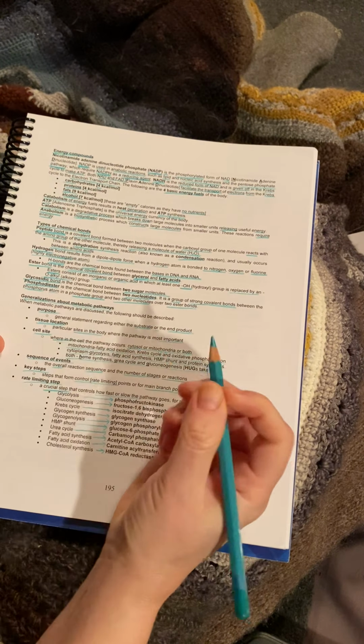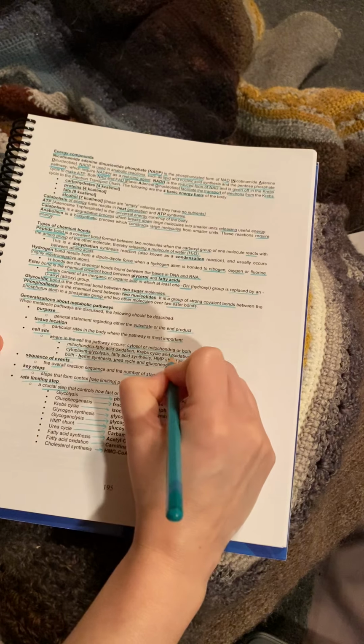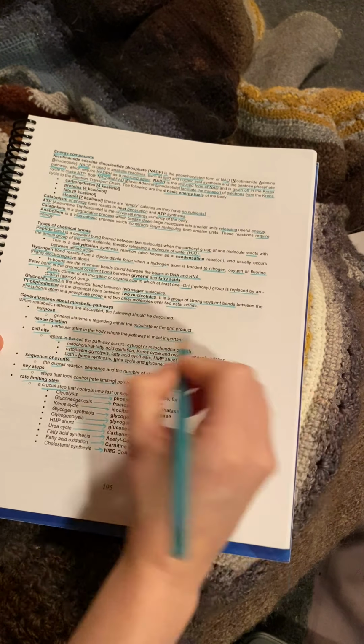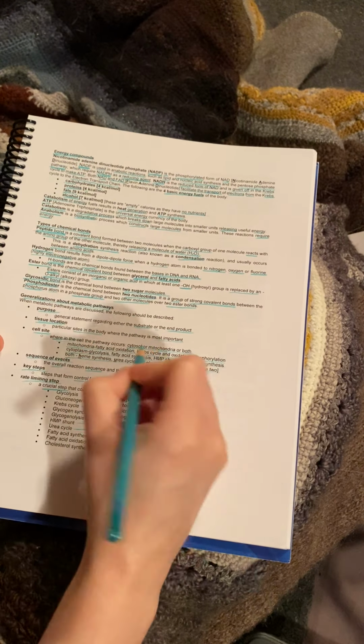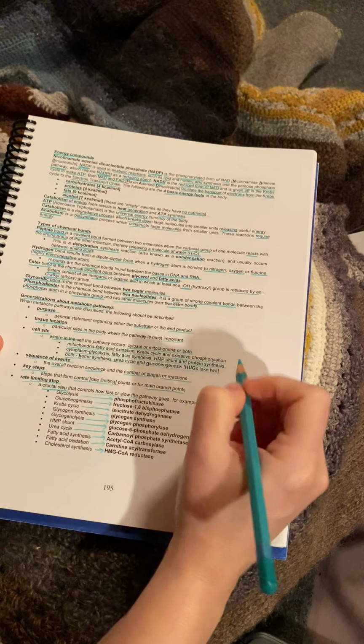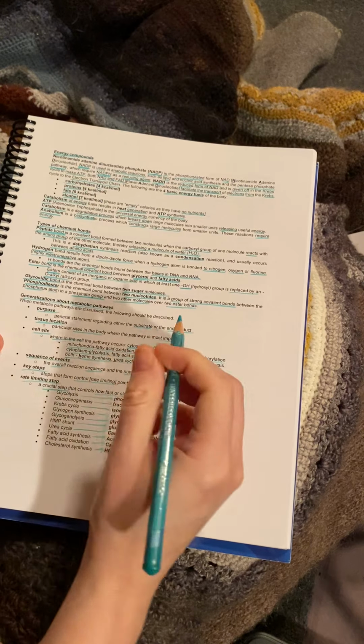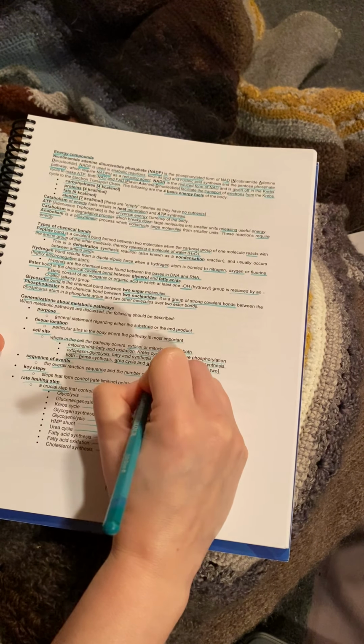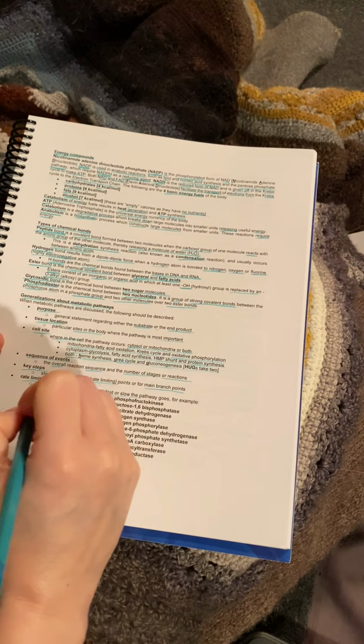Mitochondria: fatty acid oxidation, Krebs, and oxidative phosphorylation. Cytoplasm: glycolysis, fatty acid synthesis, HMP shunt, and protein synthesis. Both: heme synthesis, urea cycle, gluconeogenesis.